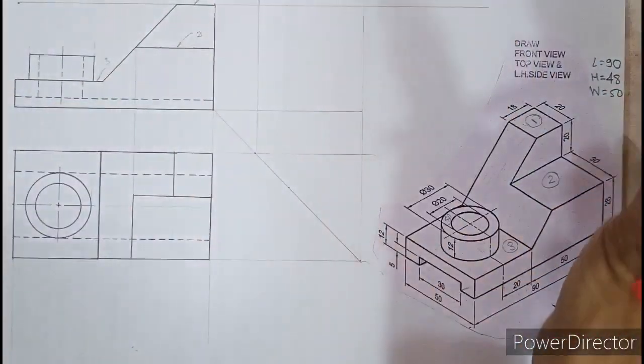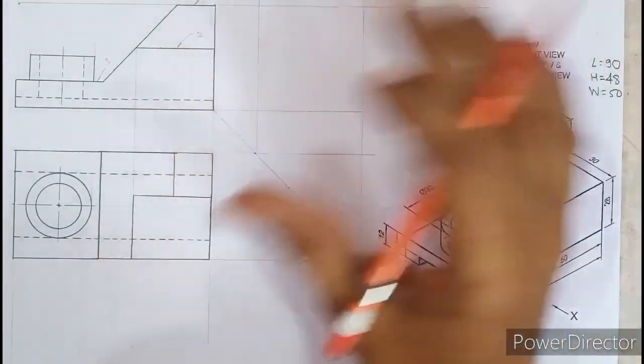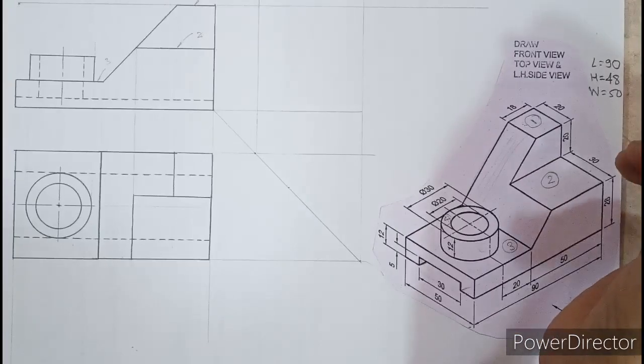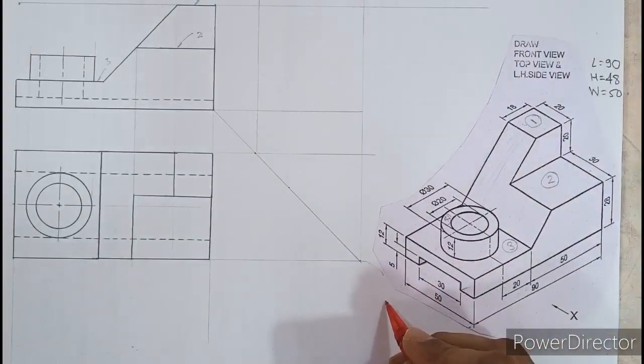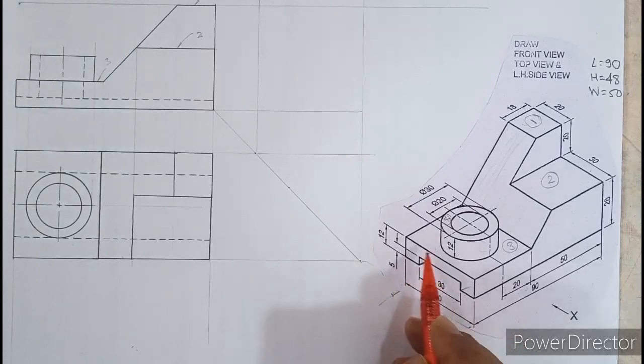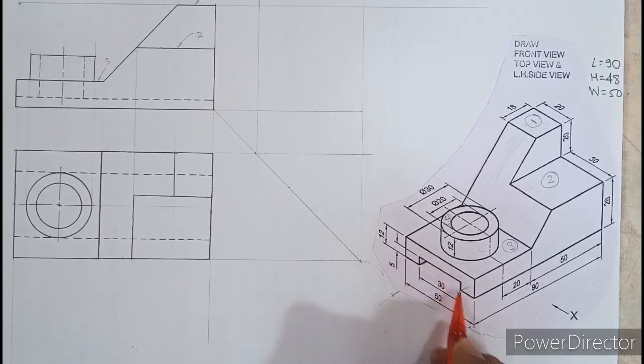So that is how the cylinder is ready along with the complete top view. Okay, now comes the side view. For the side view we need to visualize from this side. So you can see this C type surface. Let us first draw the inner C.